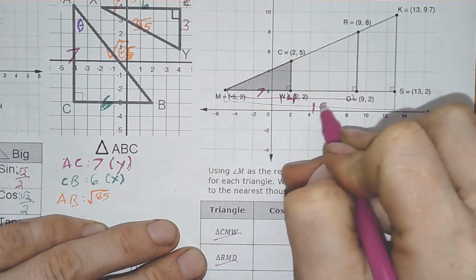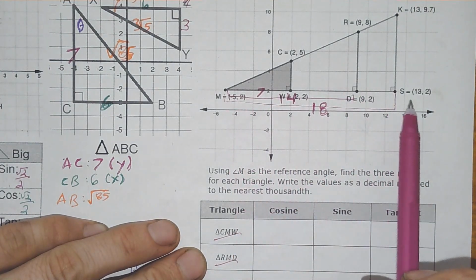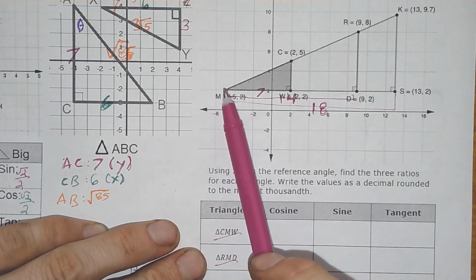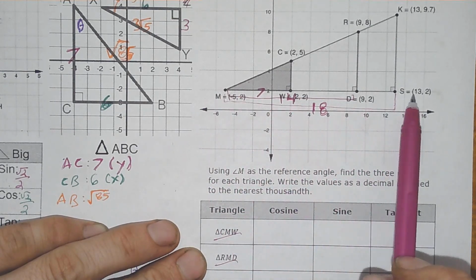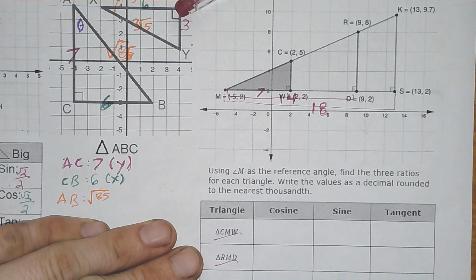Right, you're just figuring out the absolute value between them. You can do 13 minus negative 5. Right, that's how you figure out the distance between two points. Okay, and then I'm backwards here in my colors, sorry about that.